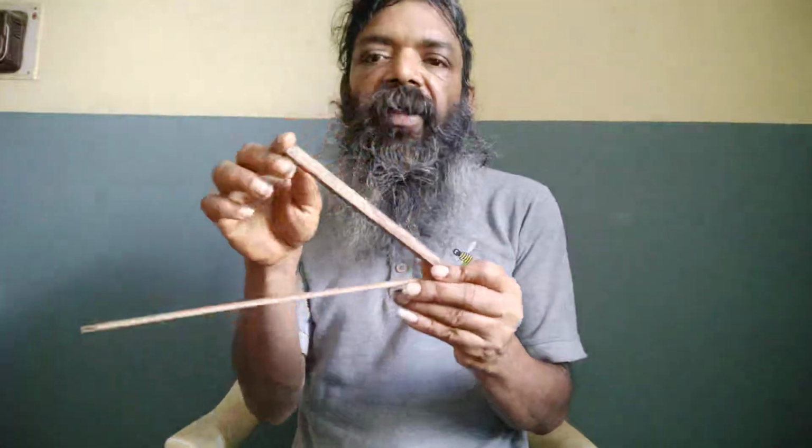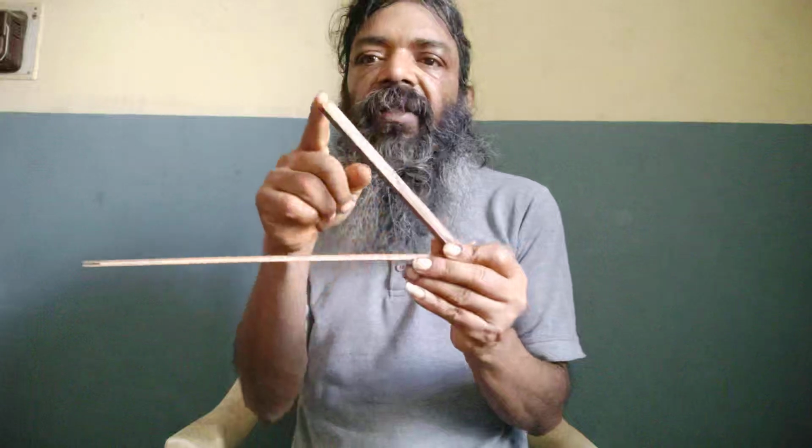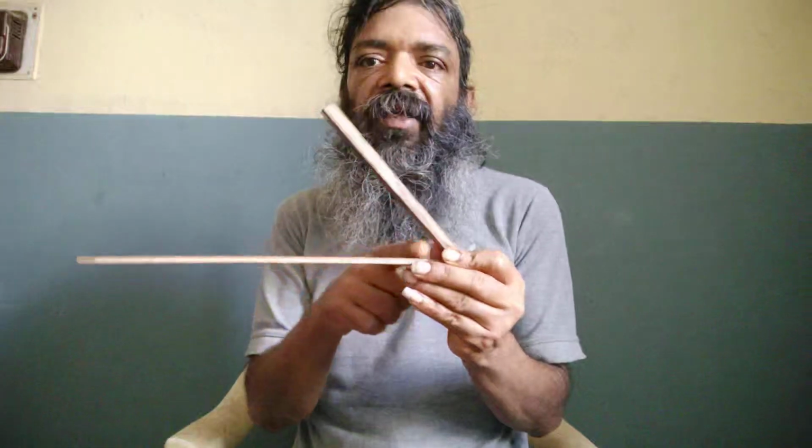If this is the theta angle, then this is y, vertical y, this is x, and this is the hypotenuse, square root of x square plus y square. Then sine theta is nothing but y by square root of x square plus y square. D sine theta by d theta equals d of y by square root of x square plus y square by d theta.